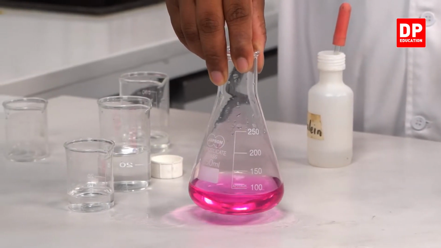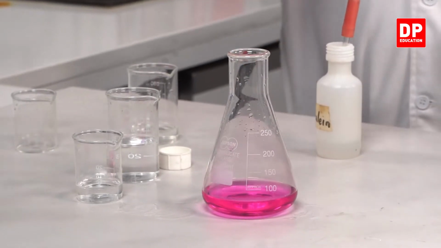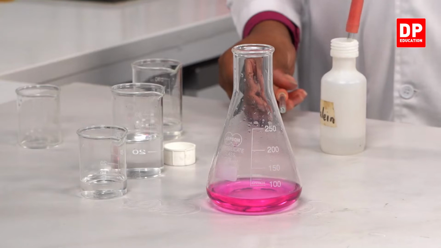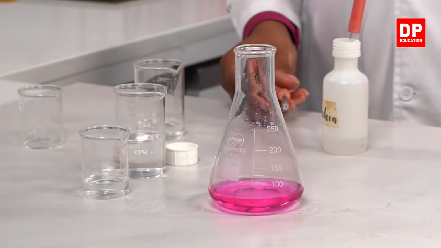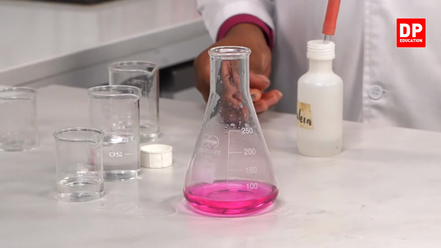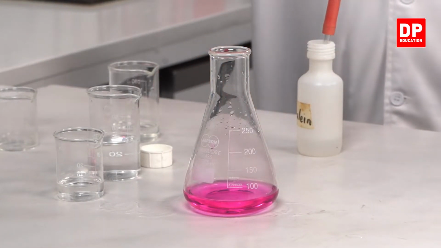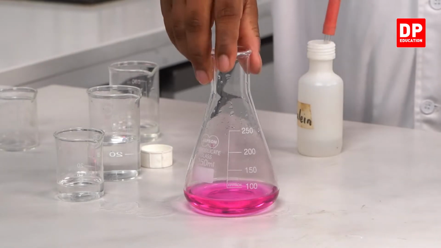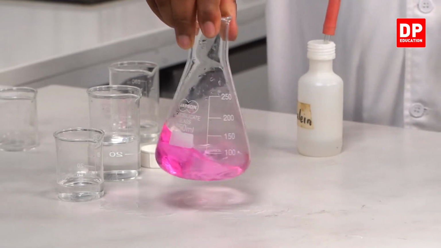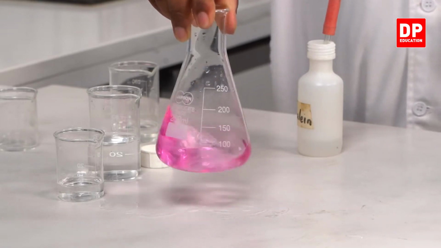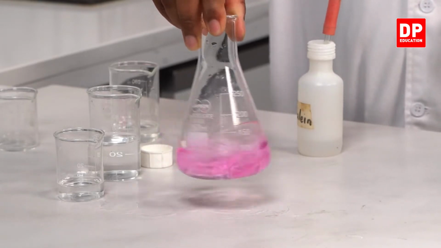You can observe now the color has decreased dramatically. Earlier it had a good pink color, but now it has very little pink color. We'll add another drop and mix it. See, now the color drops even more.